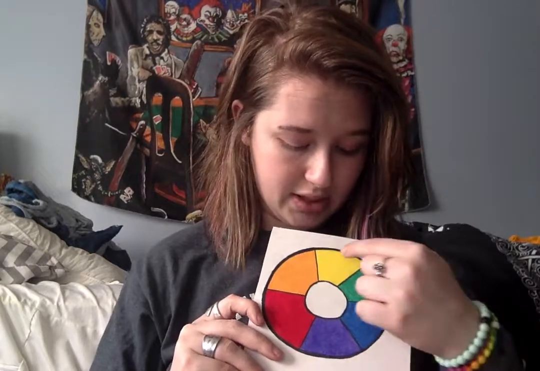Next, I'm going to show you a color circle. This demonstrates the perceptually similar colors that are arranged next to each other. For example, red to purple to blue to green to yellow to orange to red.